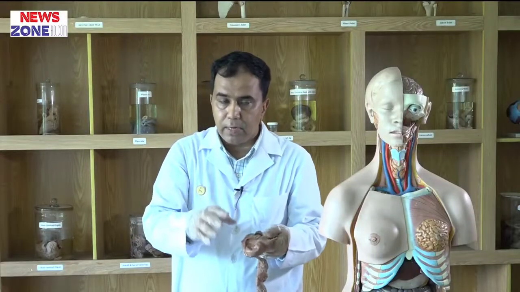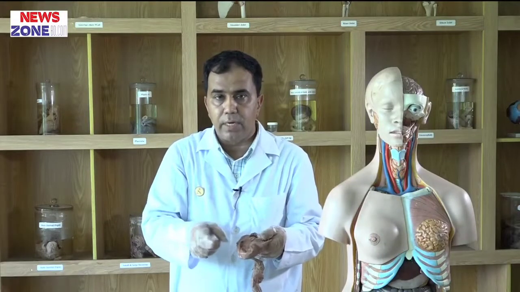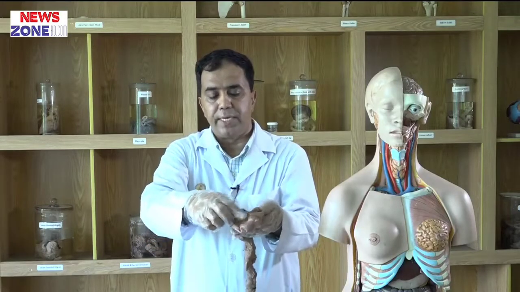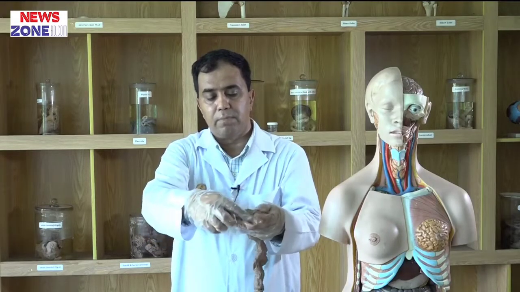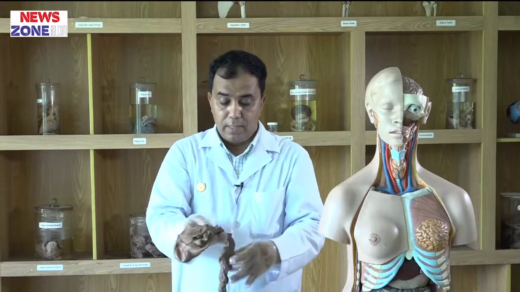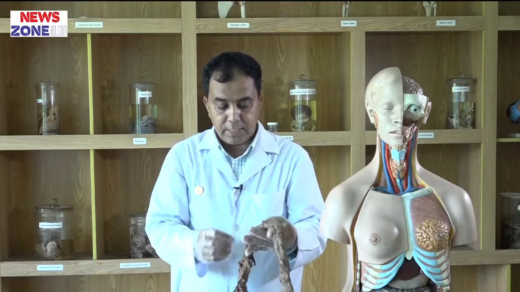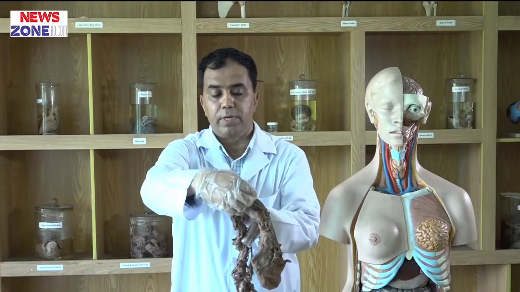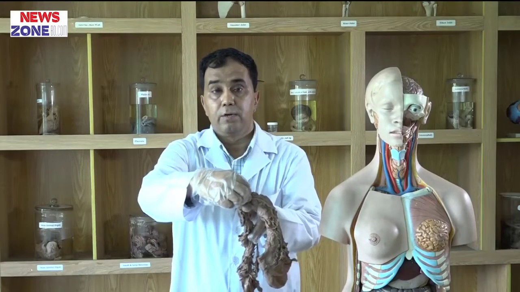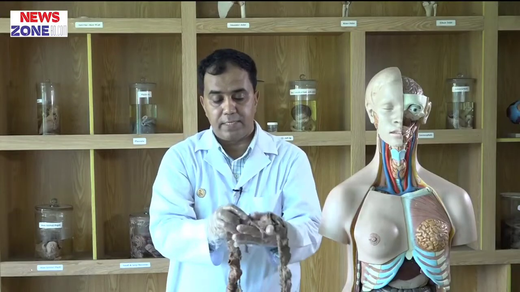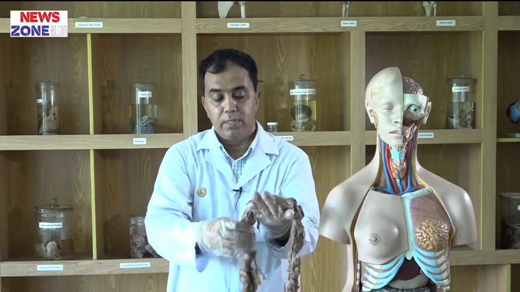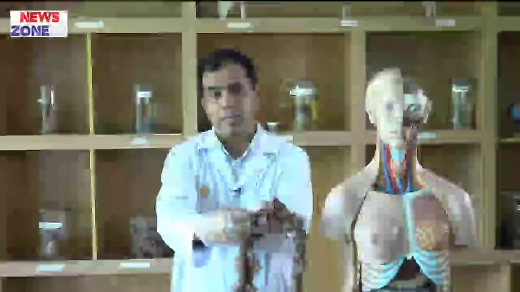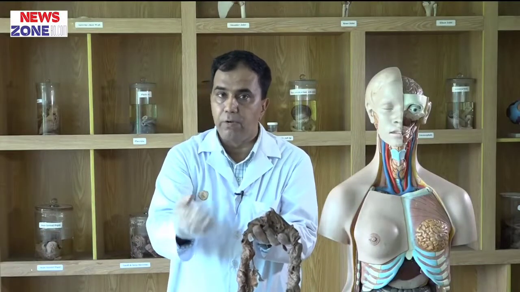There are 3 types of tinea coli: tinea libera, tinea mesocolica, and tinea omentalis. This is the tinea coli: a sharp, shiny, thickened longitudinal muscle band. Next is the appendices epiploica. This is the appendices epiploica, a peritoneal pouch filled with fat.